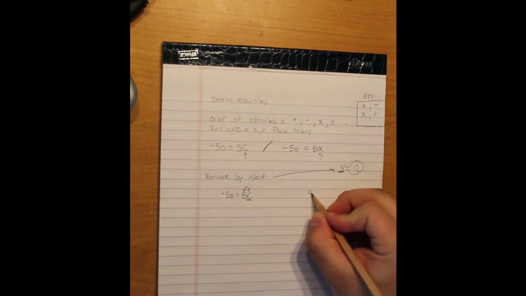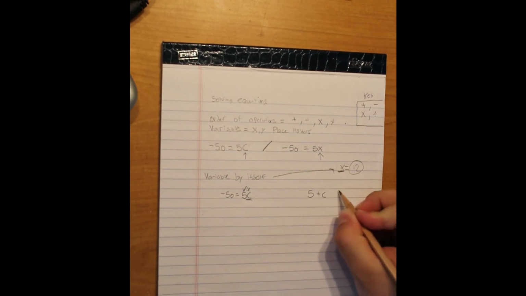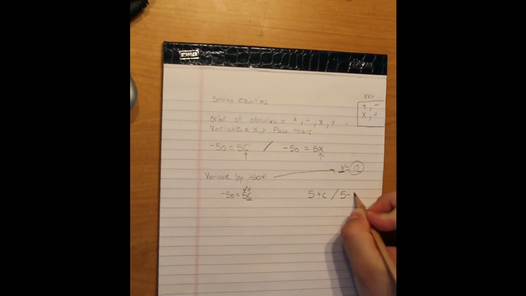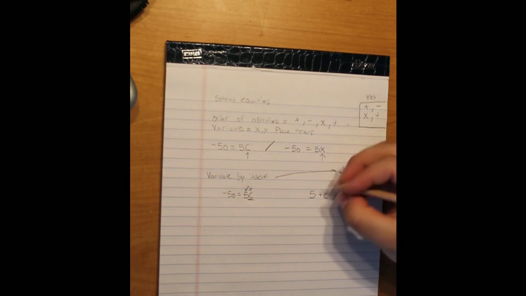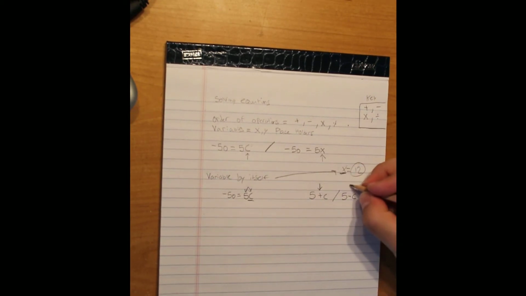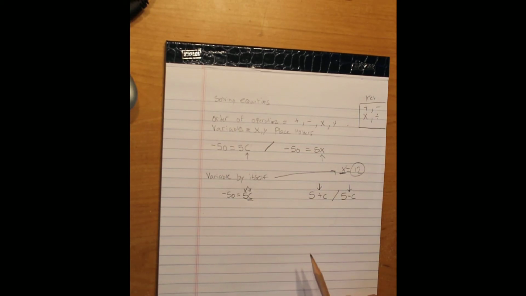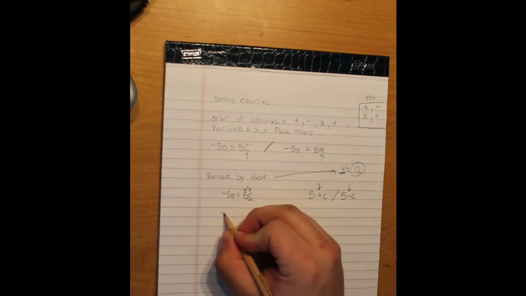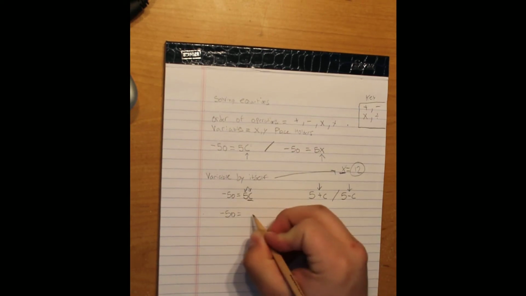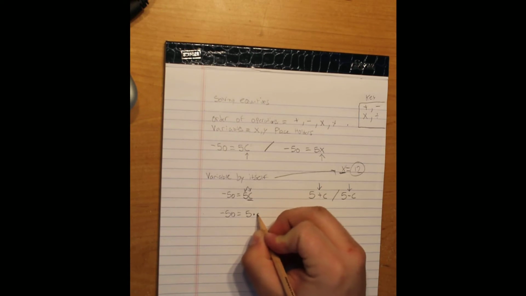So, for example, it could be 5 plus c, 5 minus c. Because there is no addition and there is no subtraction sign between the number and the variable, or placeholder, depending on how you want to say it, it is attached. What that means is that it's really -50 equals 5 times c.